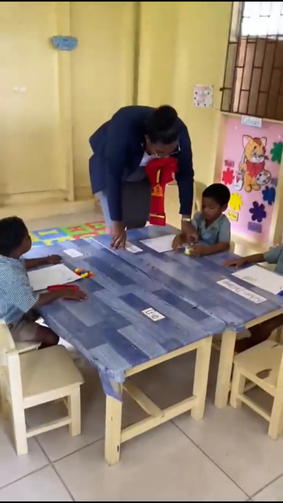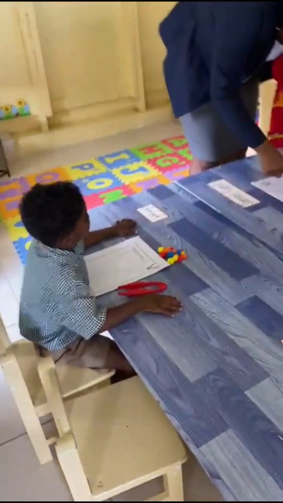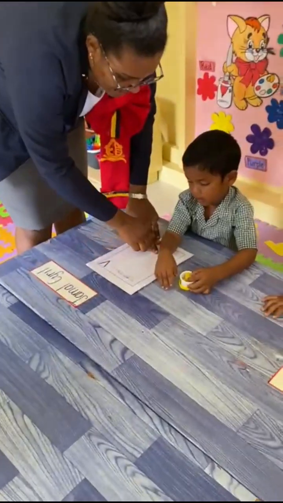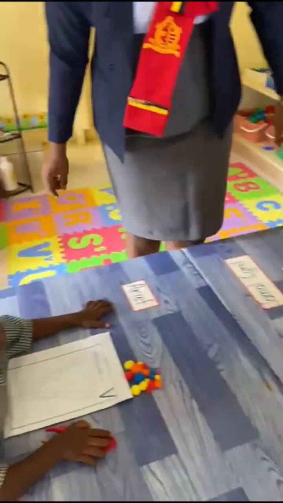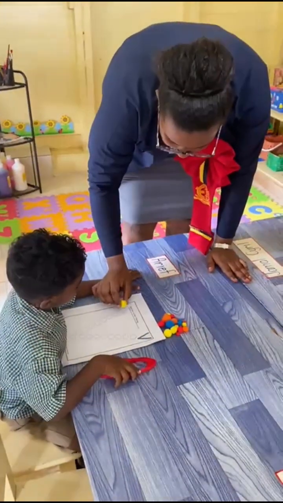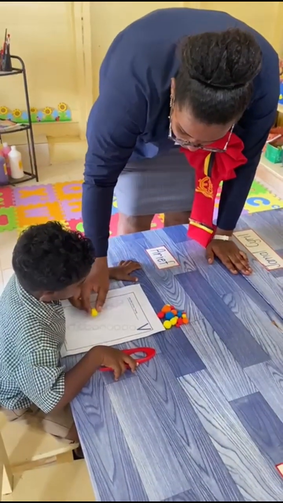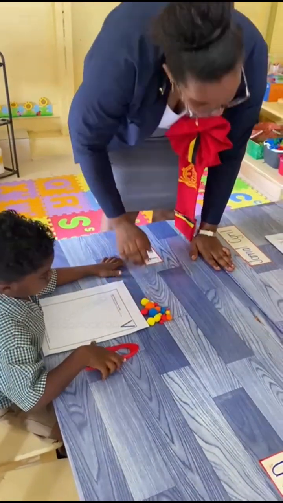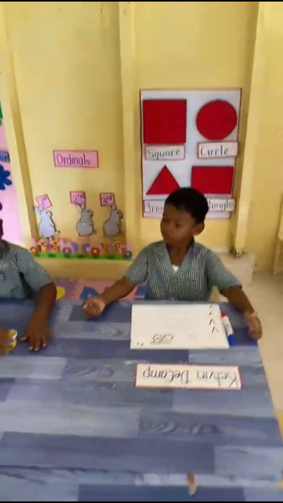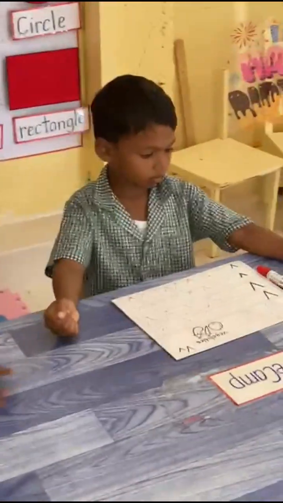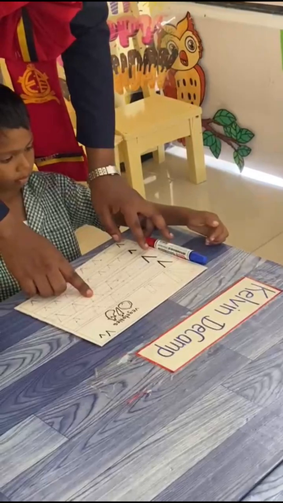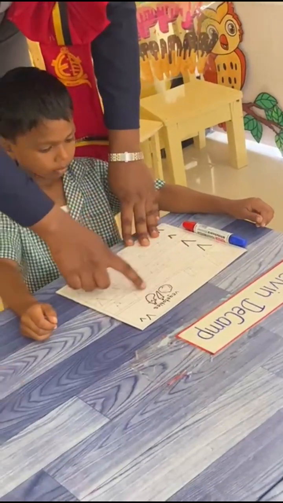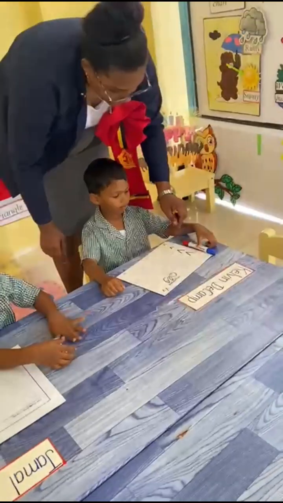So now you're going to take this Play-Doh and you're going to roll it out and make the shape of the letter V. What you're gonna do now, you're gonna place all of these little balls on each circle here. And as for you, Kelvin, you will trace all of the letter V's using this marker. You're going to trace the letter V, right?